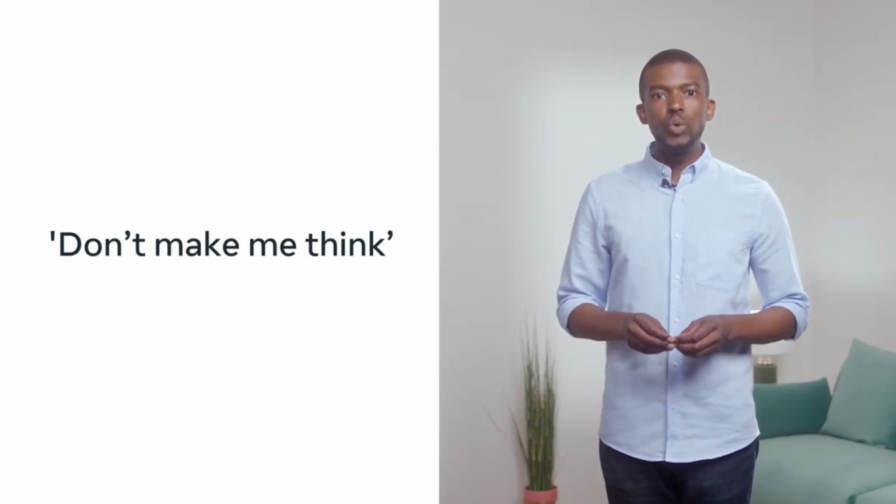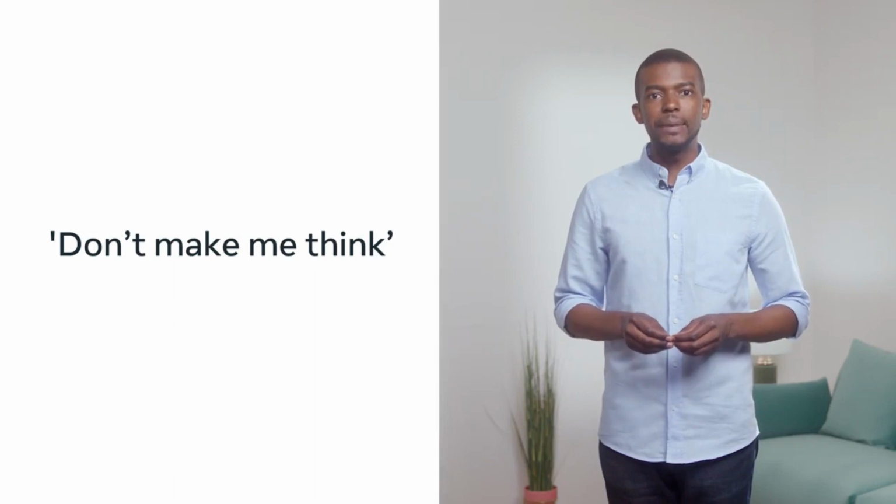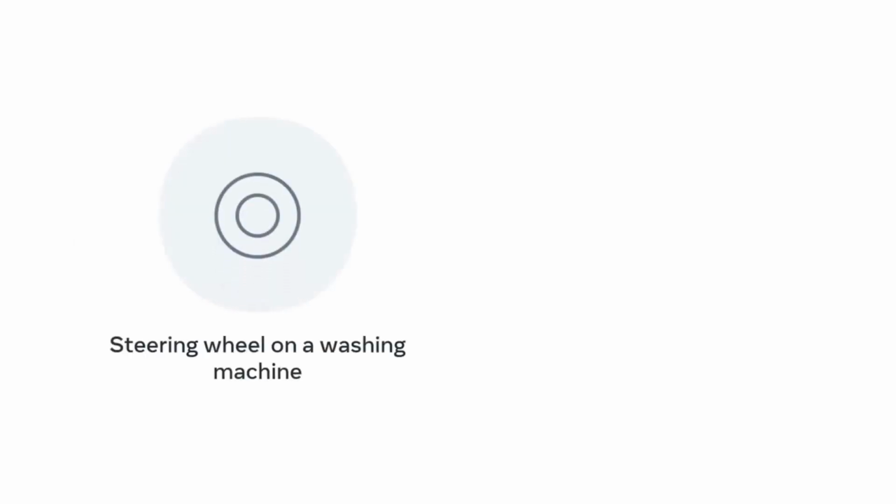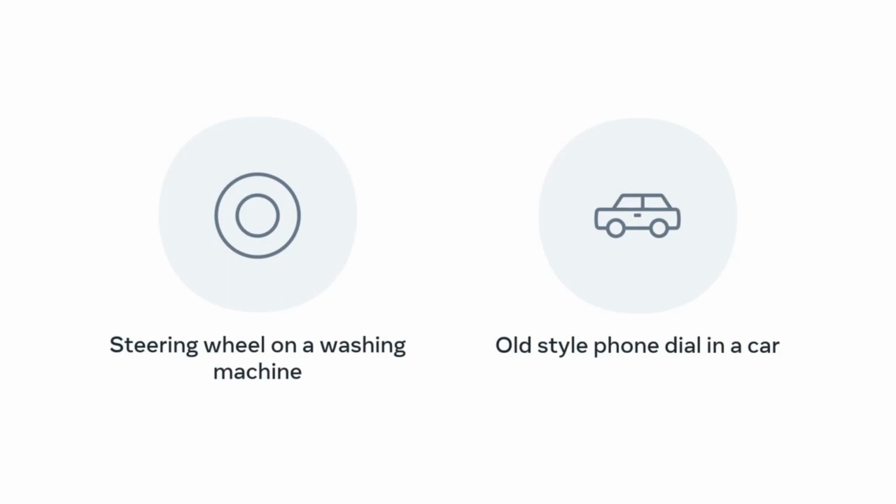It's your duty as a web developer and designer to follow the best practices that have already been established. For example, a steering wheel does not belong on a washing machine, or an old-style phone dial does not belong in a car. In the same way, you wouldn't want to confuse your website visitors by giving them navigation that might look and feel smart, but that's completely different from what they're used to.